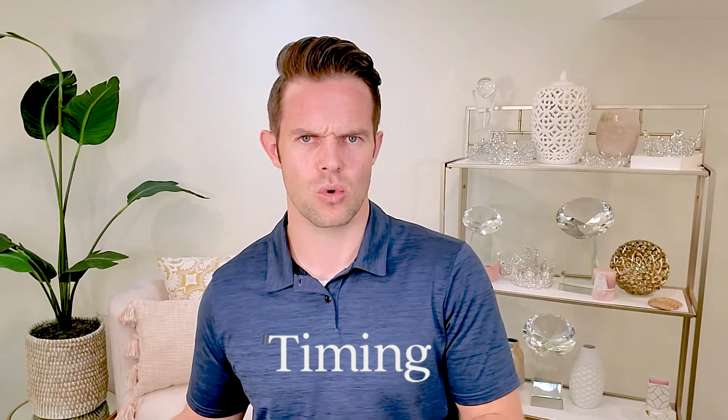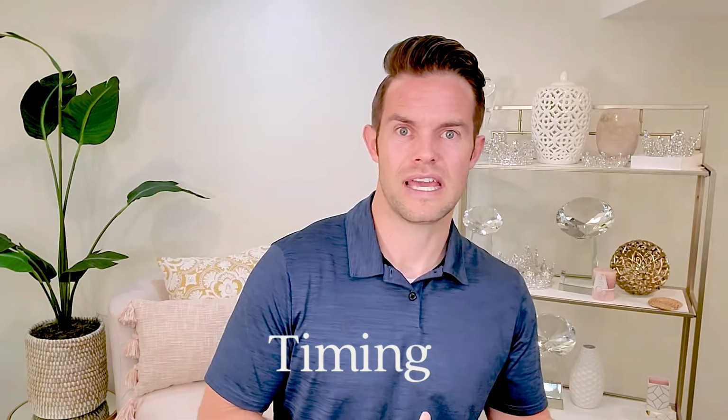The third one is the compensation plan, and the fourth one is support. With the compensation plan, can you make money with this? Can you make money part-time? Can you make money full-time? And the last one is timing. Is this a good time to join this type of company? Is it too late? Is it too early? We're talking about why this time right now is a perfect time to get started.